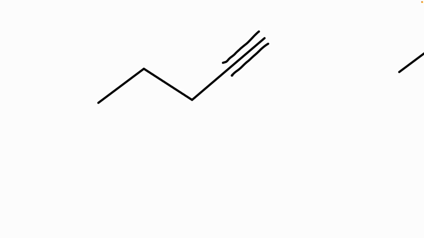For this first one here, we got to find our parent chain. These 1, 2, 3, 4, 5 carbons. Going to number our parent chain. Okay, my triple bond is between carbons 1 and 2, so this would be 1-pentyne.